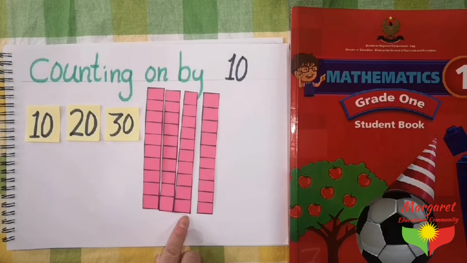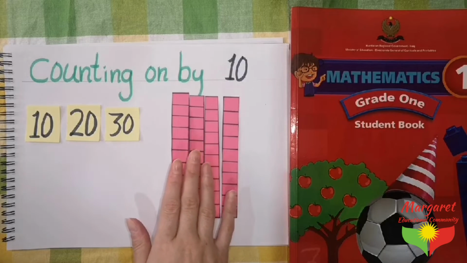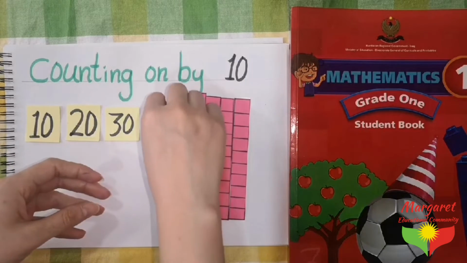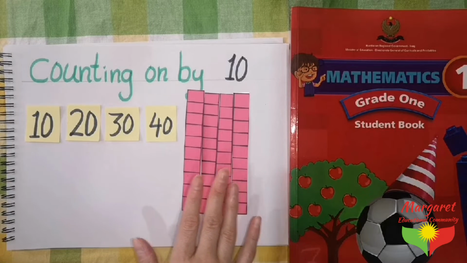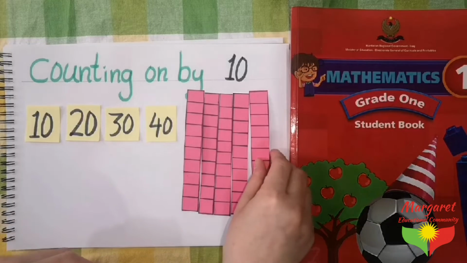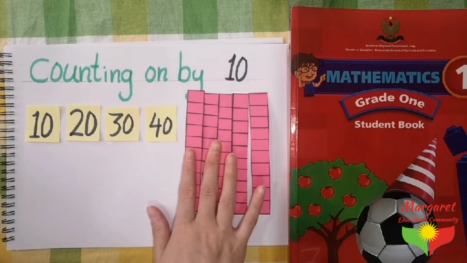If we add 1 more 10, how many tens place are there? 1, 2, 3, 4. 4 tens, 40. Good job. If we add 1 more 10, honey students, how many tens place are there? 1, 2, 3, 4, 5. 5 tens, 50. Good job.